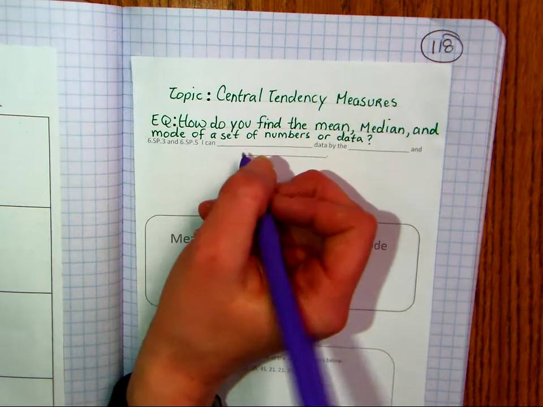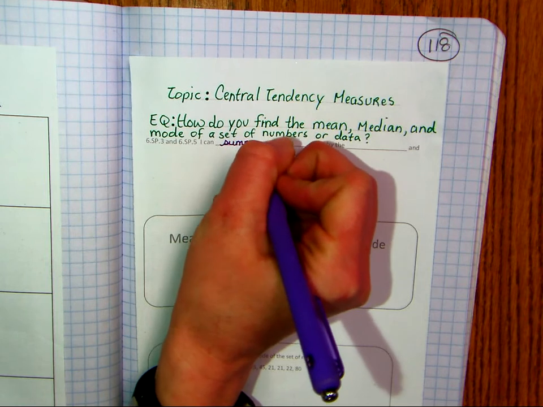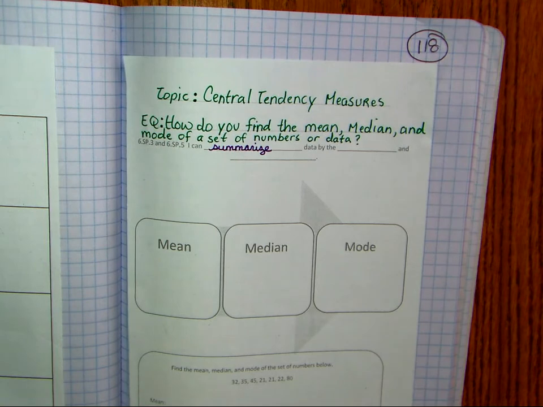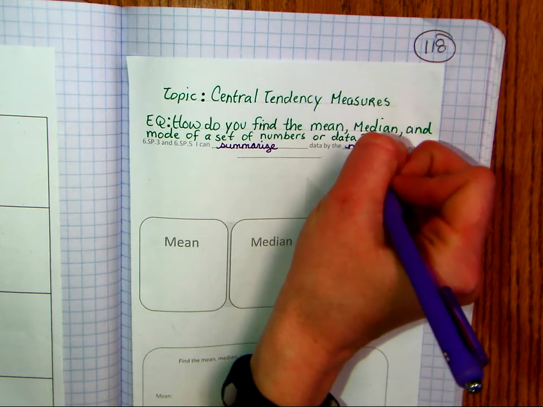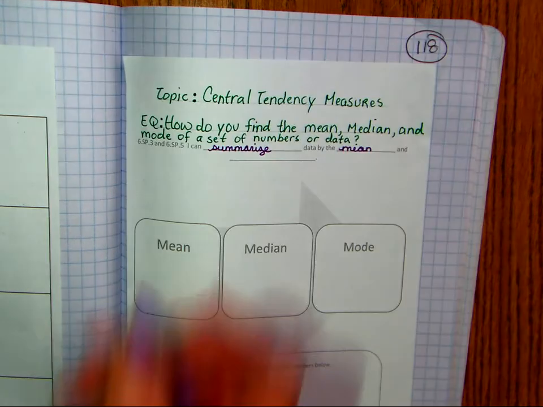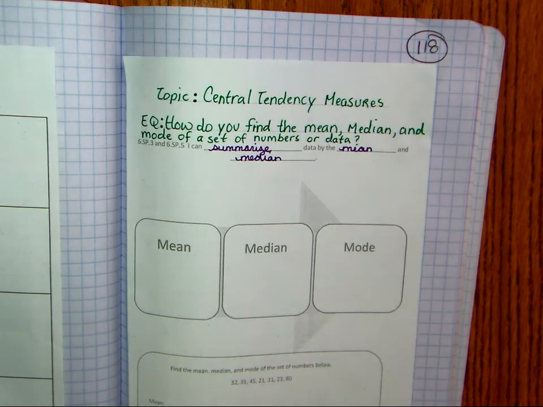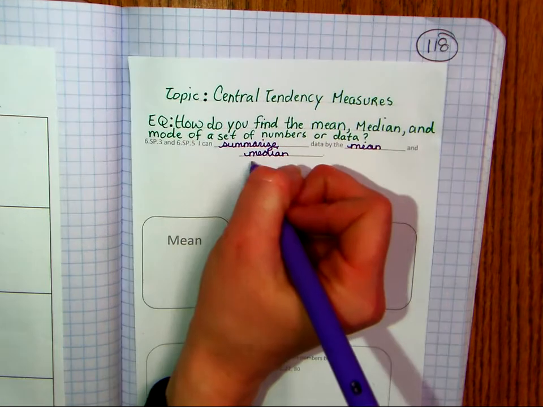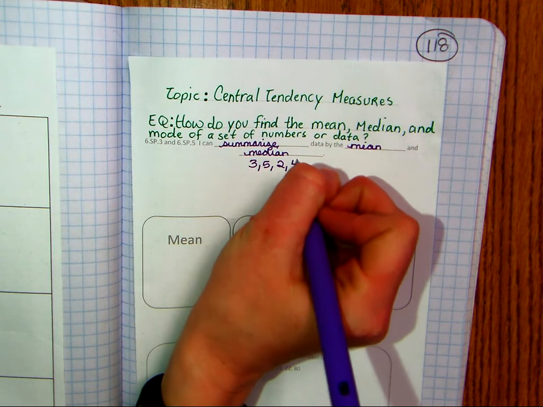So when you're done with this lesson, you should be able to summarize data by the mean and the median. And I'm going to just start off by writing 4 numbers. I'm going to do 3, 5, 2, and 4.